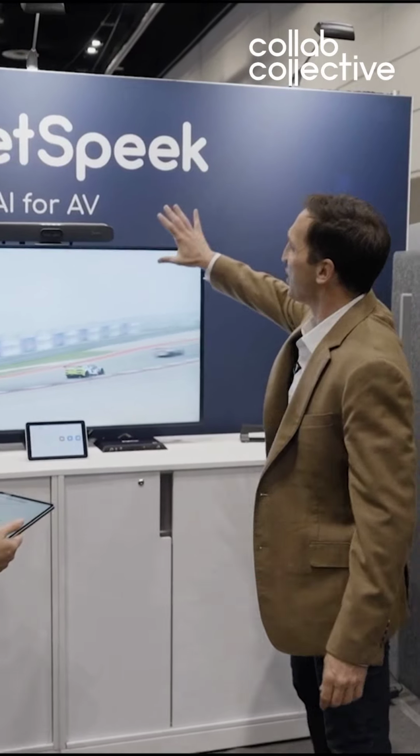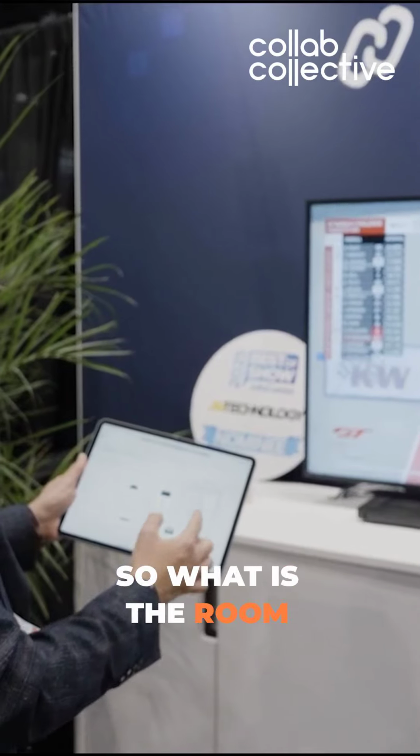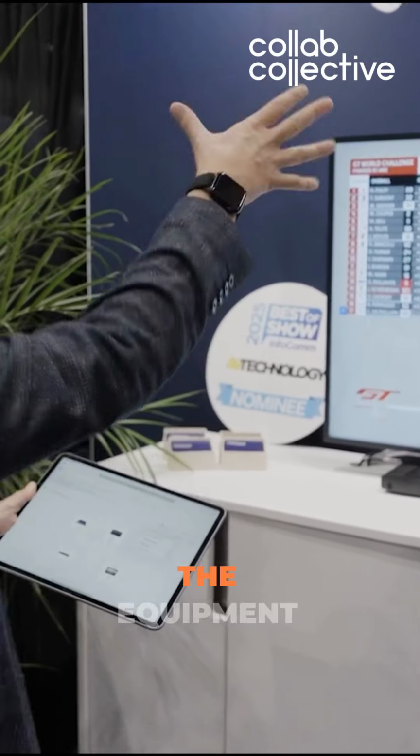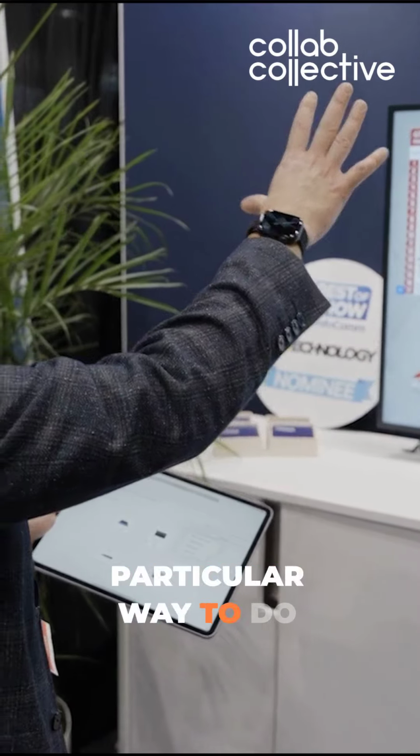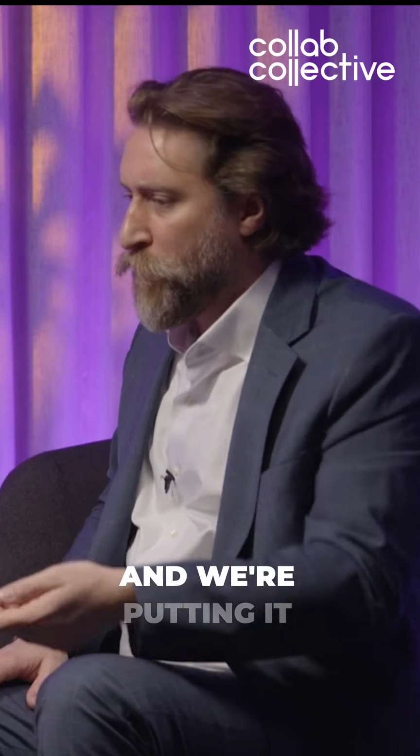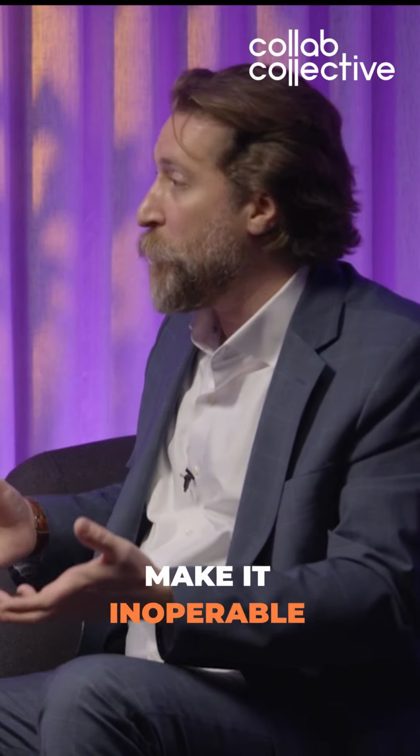We're able to set up what we call a target state. So what is the room like when it's ready to have a meeting? And all the equipment needs to be set up in a particular way to do that. We break the room. We're changing the inputs, and we're putting it on mute. We're doing all these things that would make it inoperable.